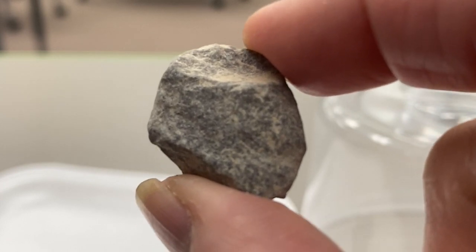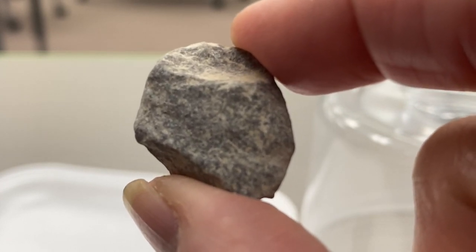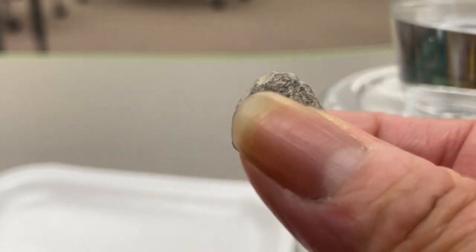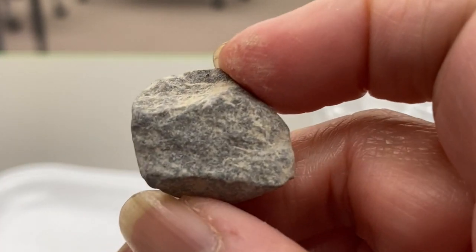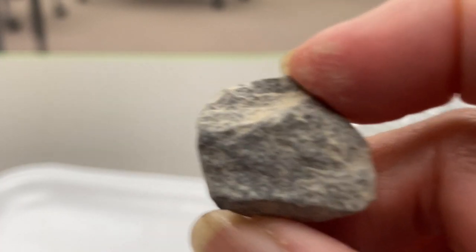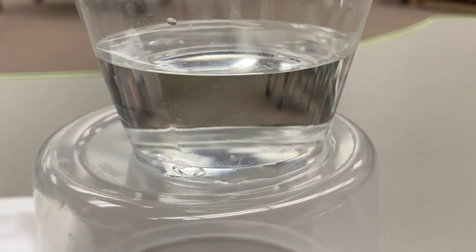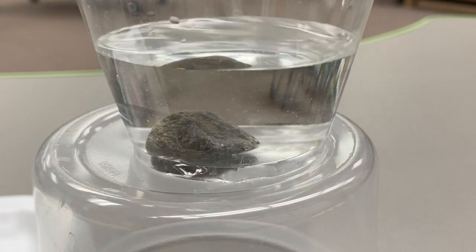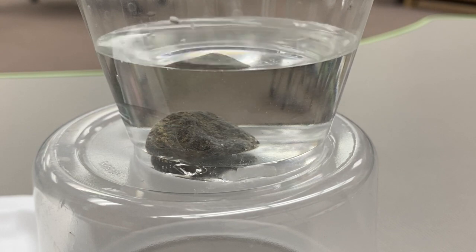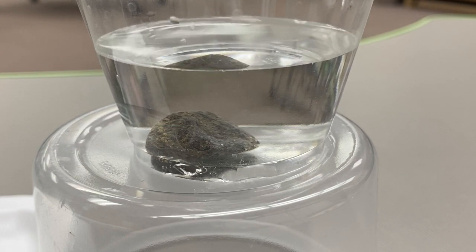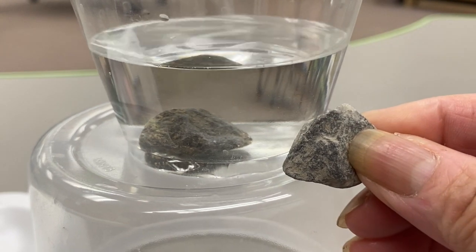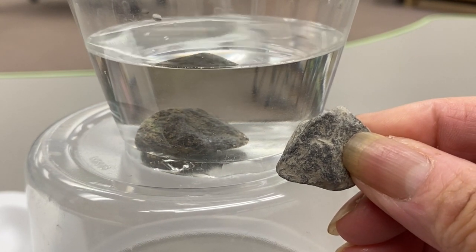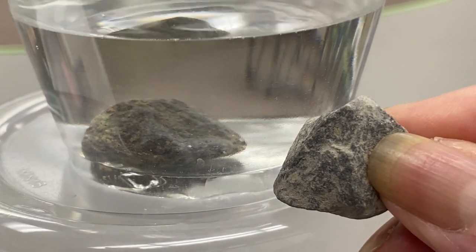First, let's start with basalt. Let's observe it up close, dry. And then let's place it in the water. Does it look different now that it's wet than when it was dry? It looks like it might be a little darker.